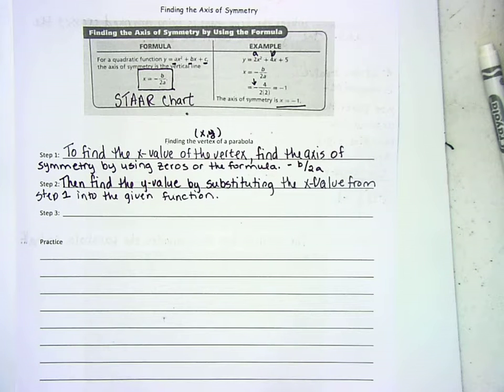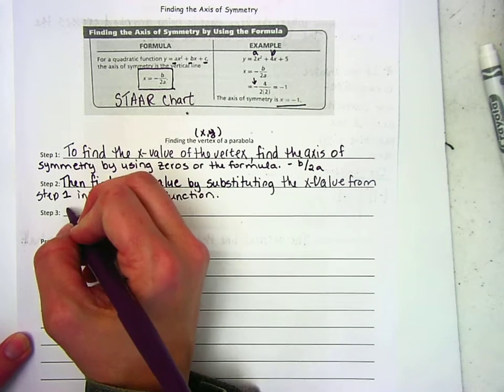You're going to use the x value from step 1 that you get, and you're going to plug it into the given function. What is the last step? This is the easy one. Put them together. You're going to write them as an ordered pair.